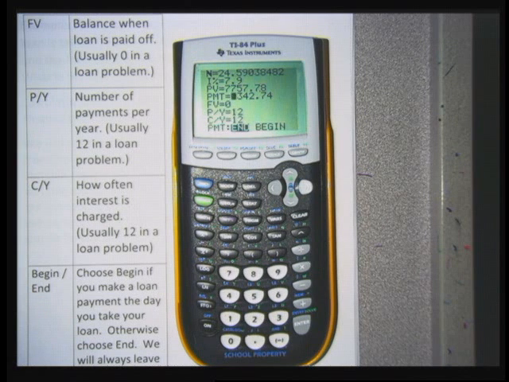Like if you're going to a car dealership and you're trying to figure out what your car payment can be, you can figure it out before the salesman comes in and puts a piece of paper in front of you saying this is what your payment's going to be. And then the last toggle on this is the begin and end. In our class, we will leave this on end 100% of the time. We'll never put it on begin. Sometimes students will do the homework and they'll get an answer that's different than mine, but close.